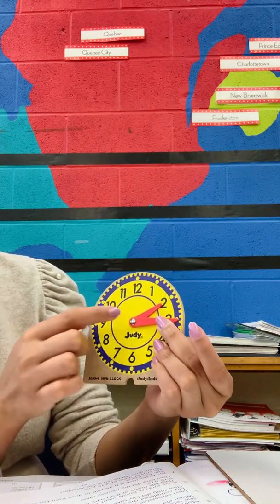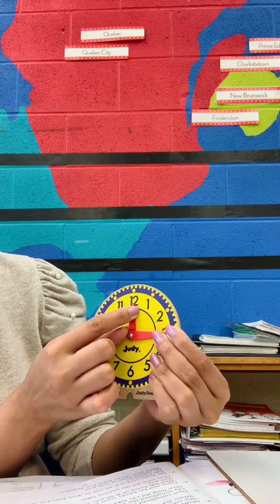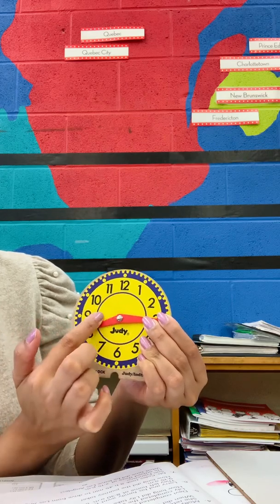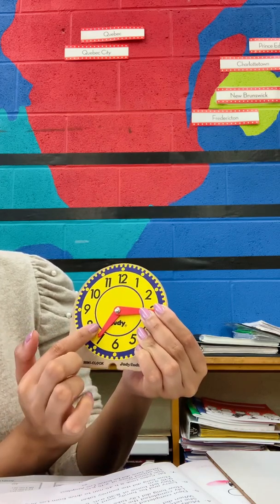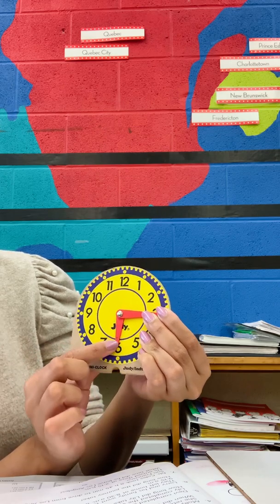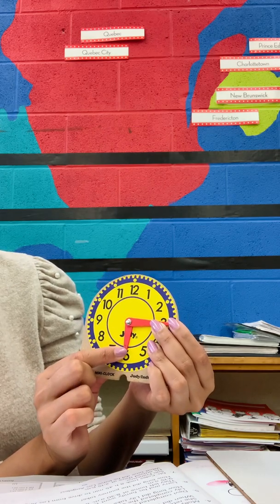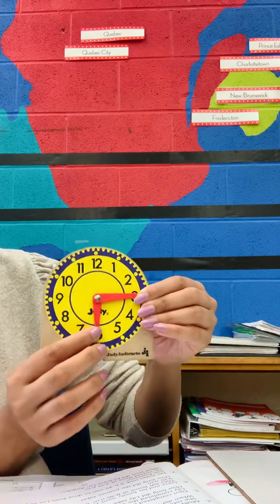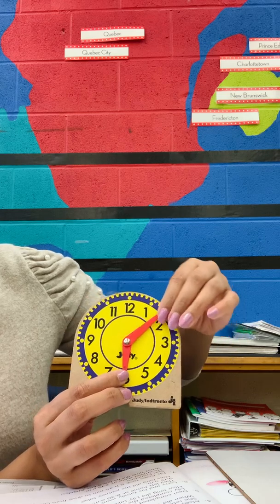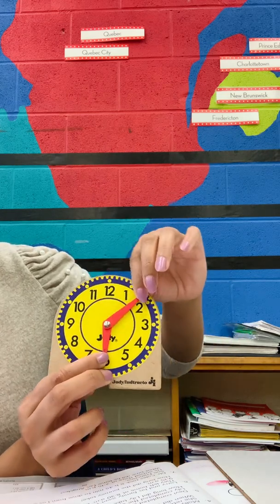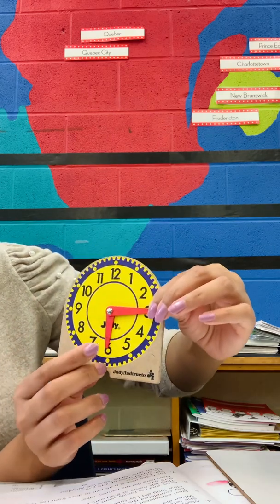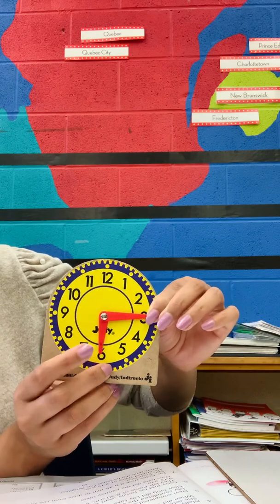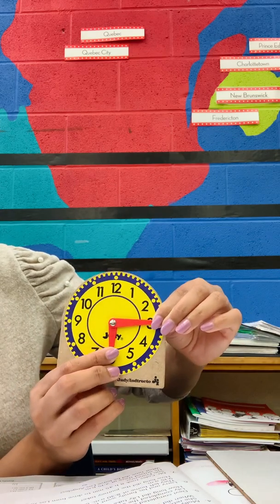So let's go back 8 hours: 1, 2, 3, 4, 5, 6, 7, 8. Let's stop here, and we also need to go back 45 minutes. Remember, every time we cross 12, our hour is going to change. Right now my clock is at 6:15, but that is not the correct time. We got the 8 hours, and we also need to go back 45 minutes.